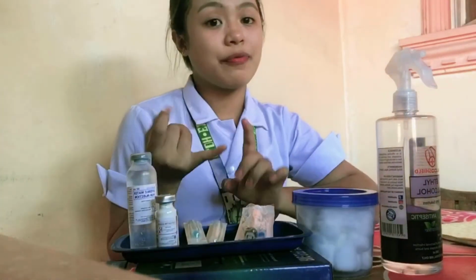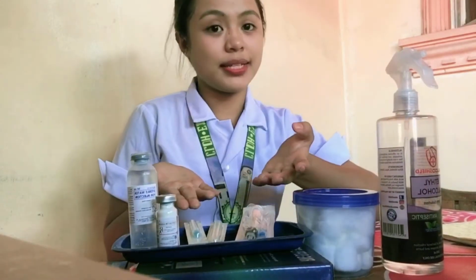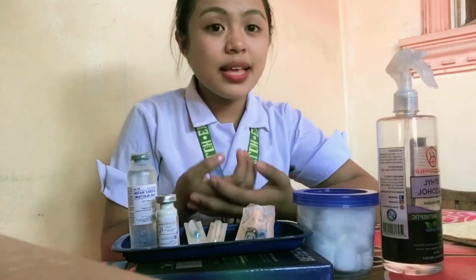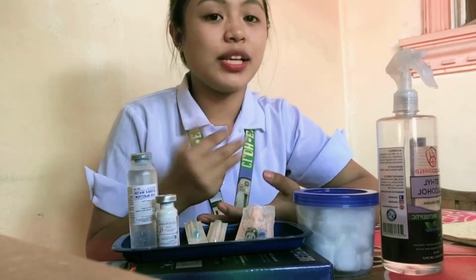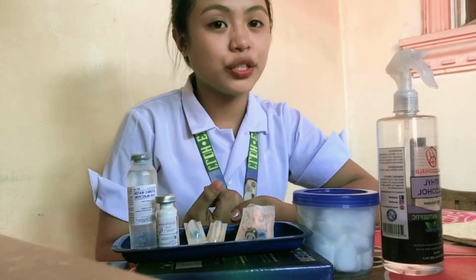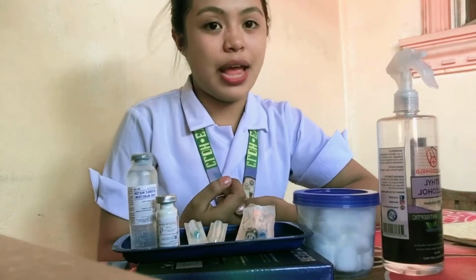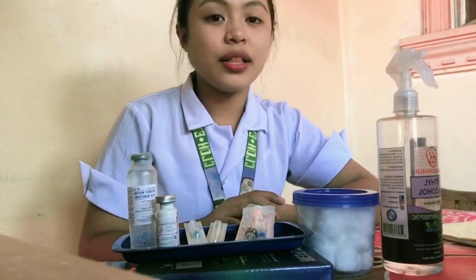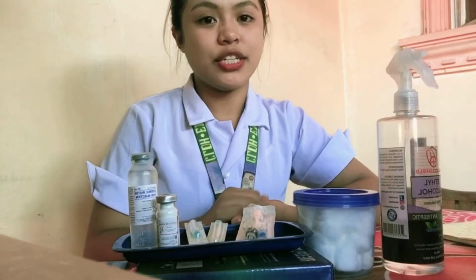After performing hand hygiene and preparing all the things that we need, we need to make sure that all the things and medication that we have are correct and match our MAR, or the medication administration record, or the doctor's order. If we are clear, we can now proceed with our medication.